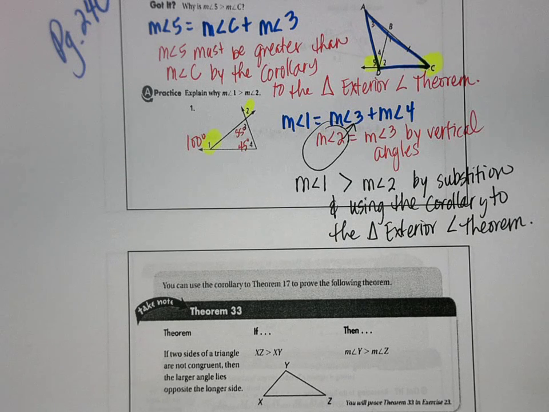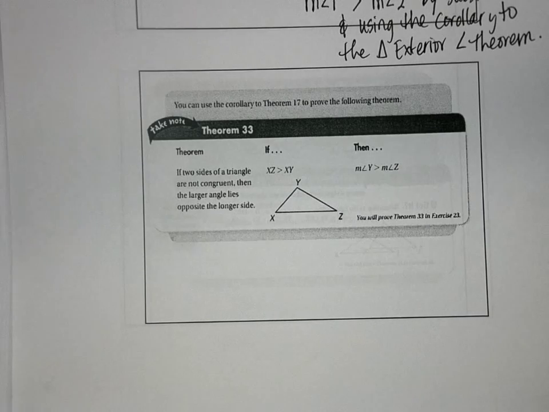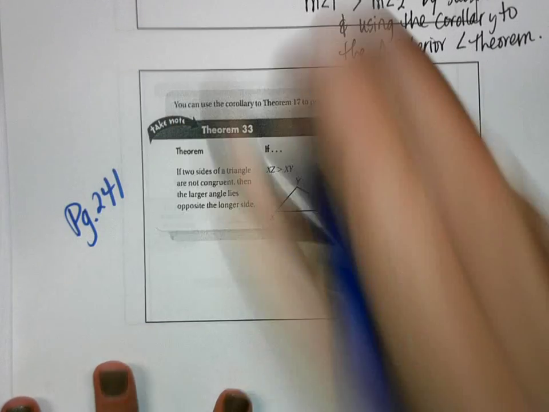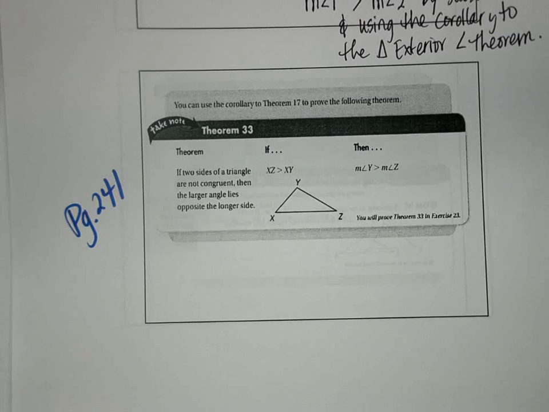Now for the more fun stuff. Page 241. And again, I would have out a highlighter because it will make your life a little easier for remembering things if you have one.